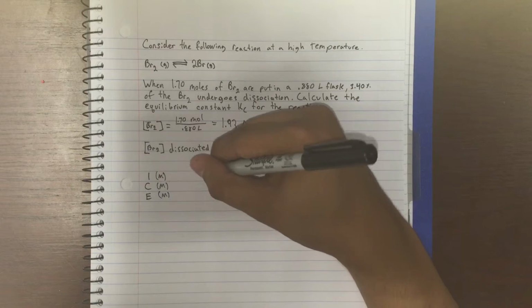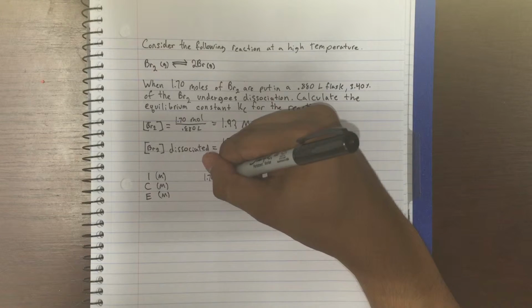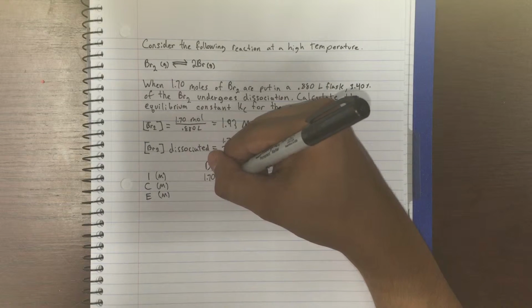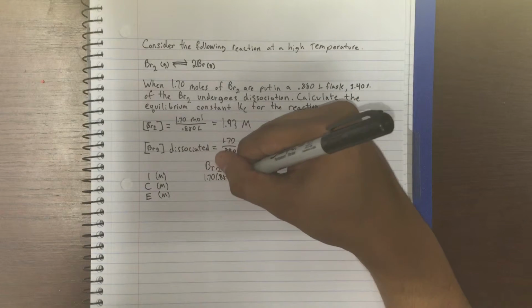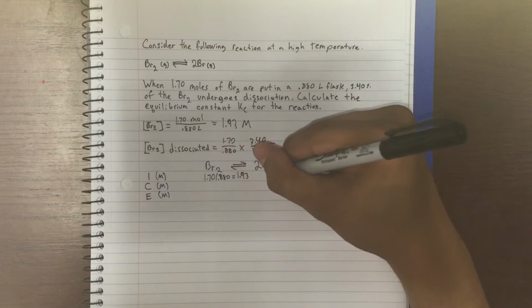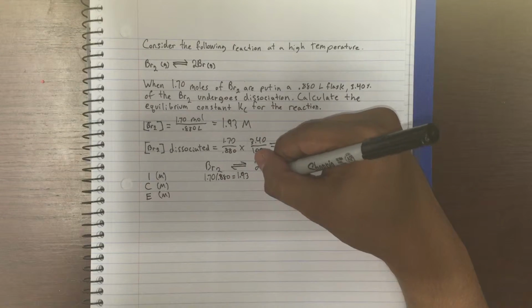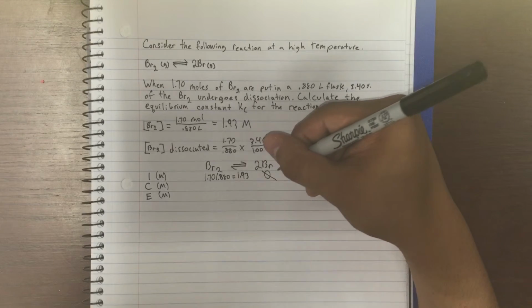Now we started with 1.70 over 0.880, and that equaled 1.93. That's Br2. For 2Br, we didn't have anything, nothing had reacted, so there was nothing there to begin with. So we're going to put a big fat 0.